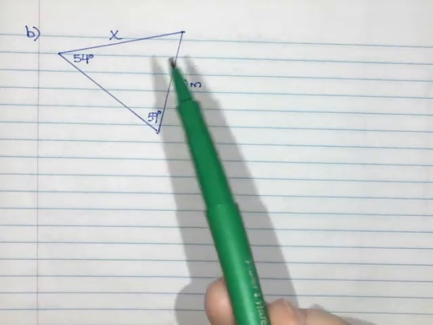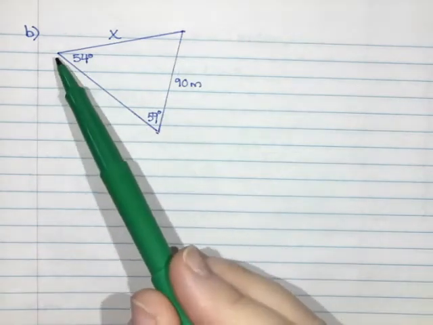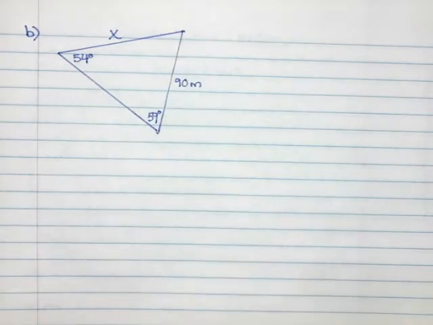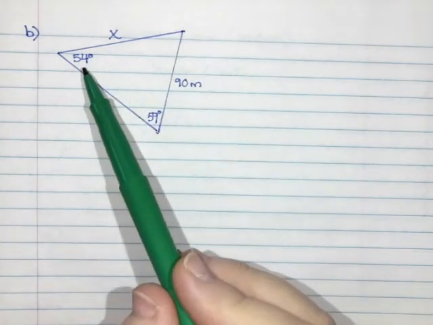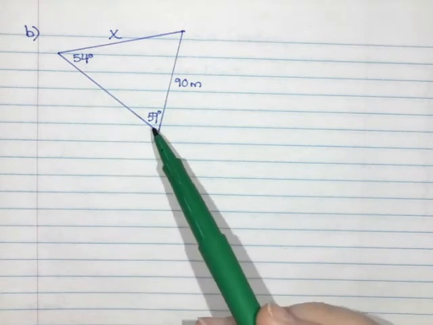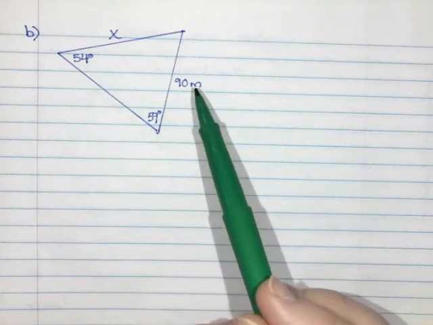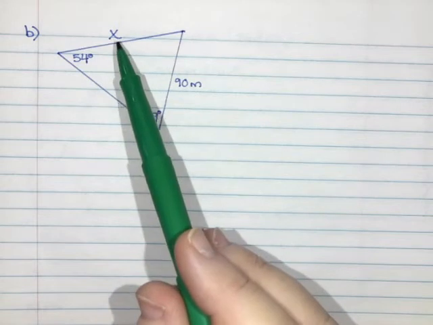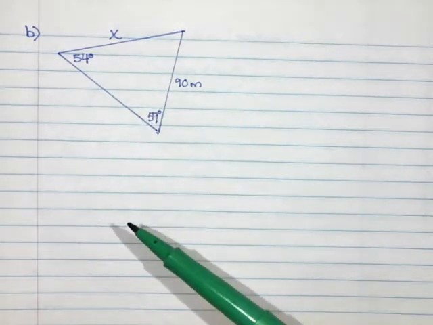So in our second example, I have a triangle. It is not a right angle triangle. It doesn't have any 90-degree angles. It does have an angle of 54 degrees and an angle of 59 degrees. We have a side of 90 meters, and we have a missing side x that we would like to find.